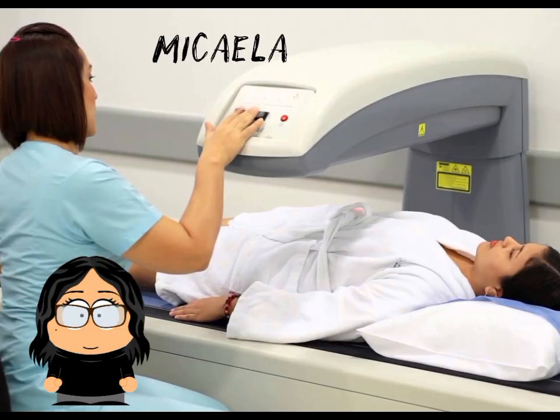Bone densitometry, also known as DEXA or DXA, is a test that uses low-dose X-rays to measure bone mineral density. It helps evaluate the effectiveness of treatment for osteoporosis and other diseases that cause bone loss. How is it performed? The test requires no special preparation, is painless, and has no side effects.